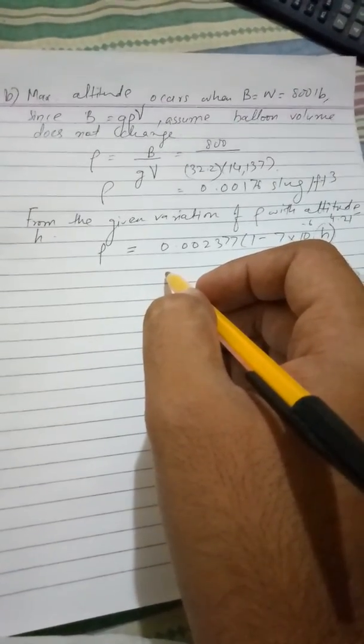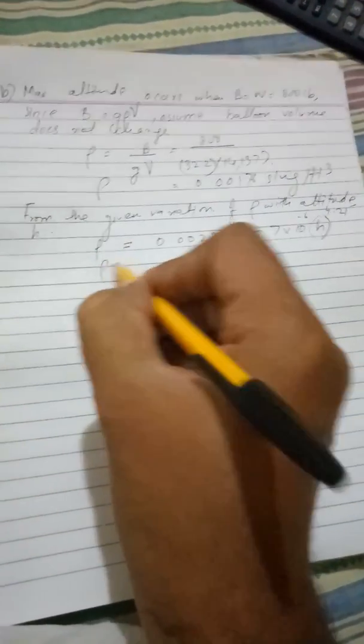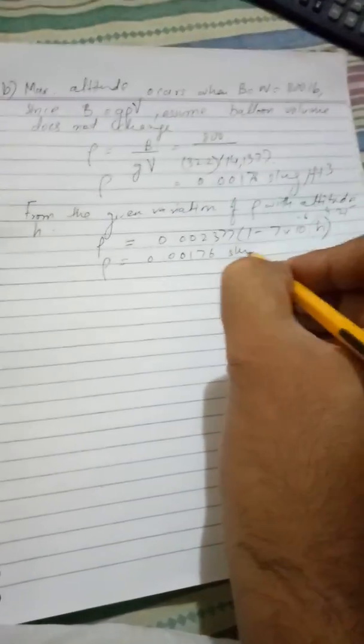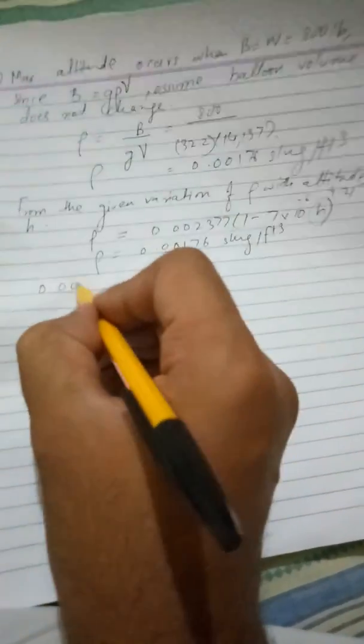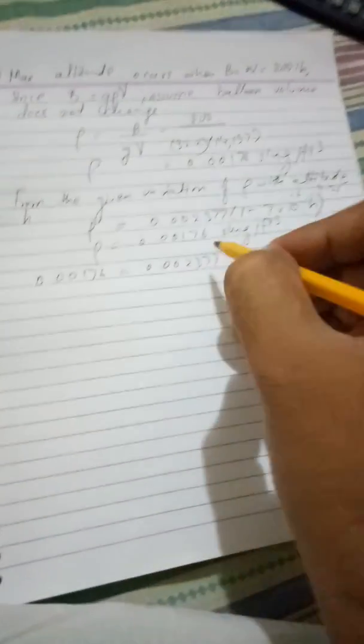And as we know, rho is equal to 0.00176 slug per cubic foot. So 0.00176 equals 0.02377 times (1 minus 7 times 10 raised to the power minus 6 times height) to the power 4.21. So how are we going to use it?